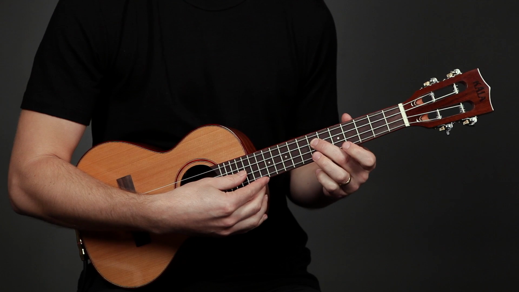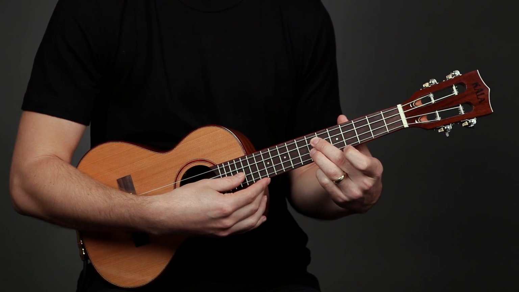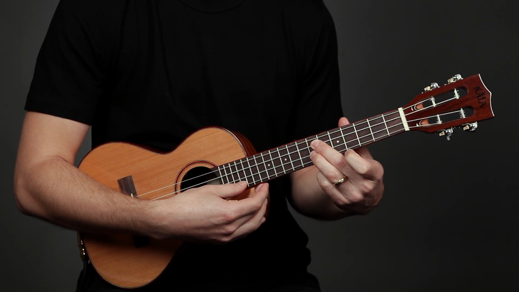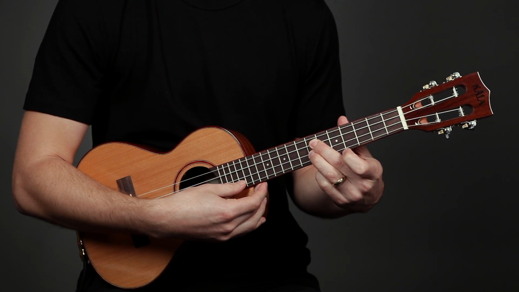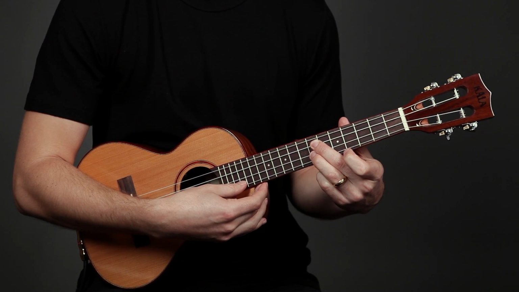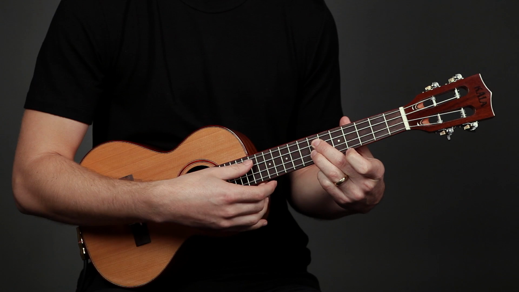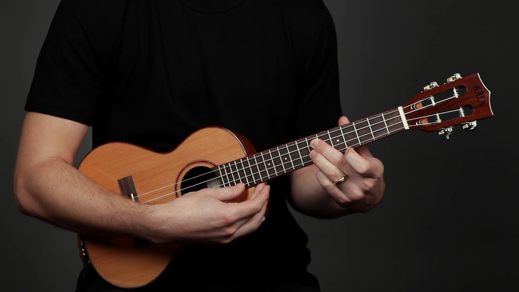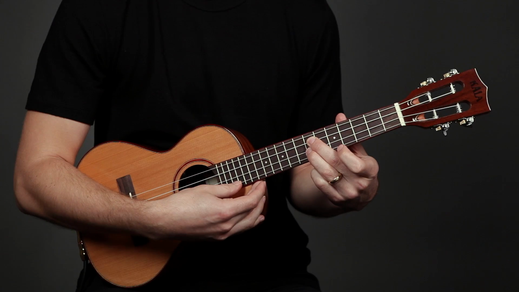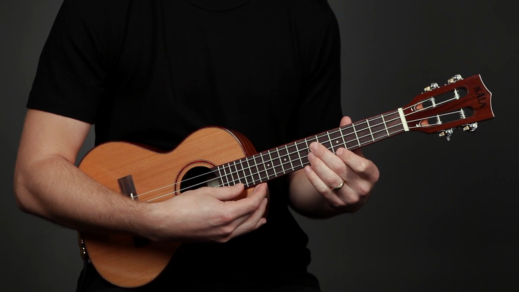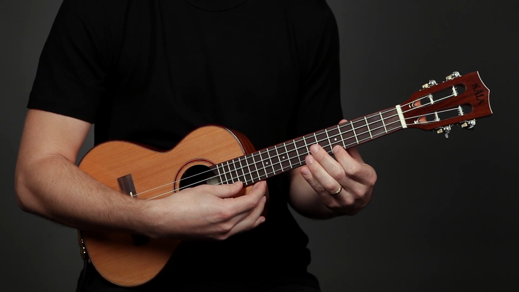Okay, now let's find the next note of the triad, the B note. The B note is on the 7th fret of the E string, right here. So far, we have the first two notes of the triad, the G note and the B note. Okay, let's find the last note of the triad, the D note. The D note is on the 5th fret of the bottom A string.